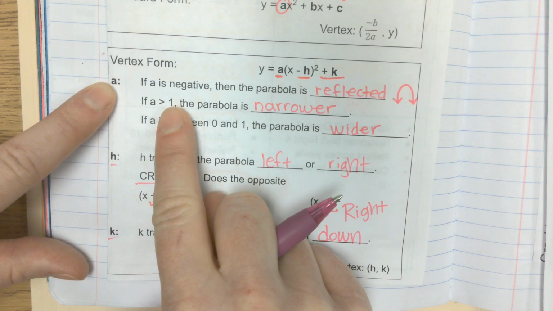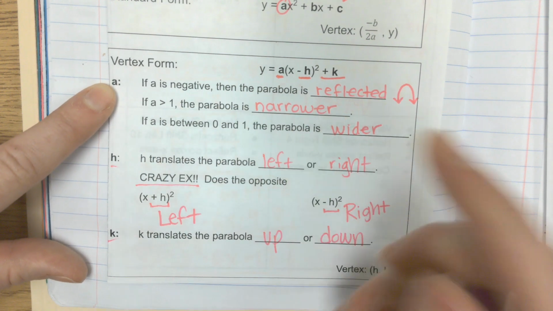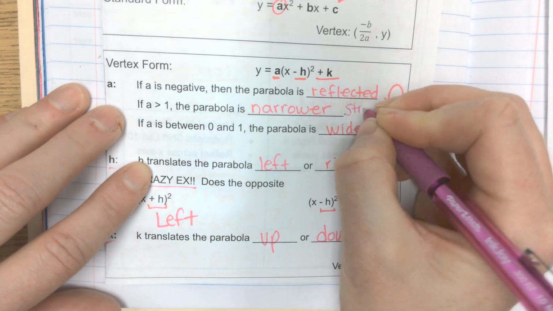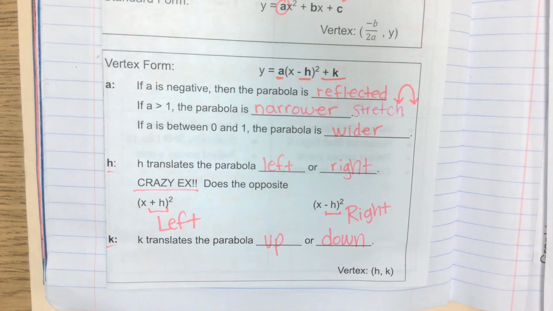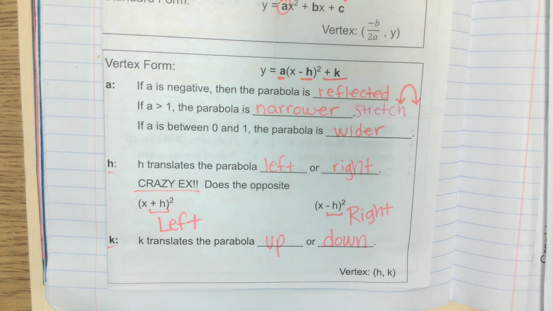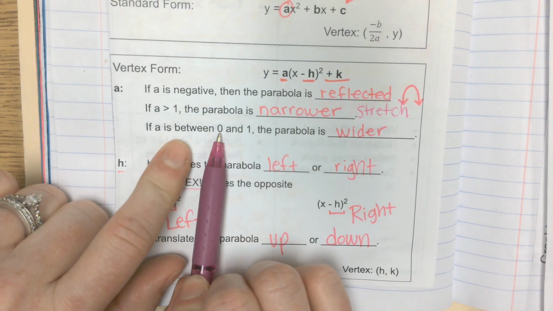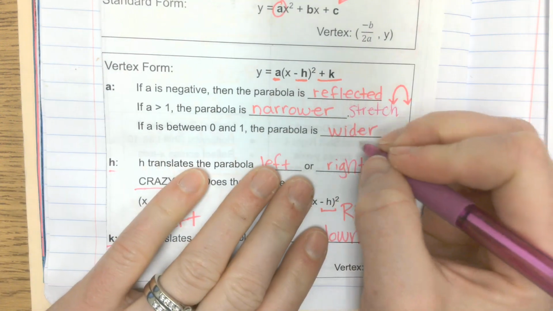If it's greater than 1, it's narrower. That's called a stretch. So go ahead and write the word stretch. If it's between 0 and 1, it's wider, which is called a compression.